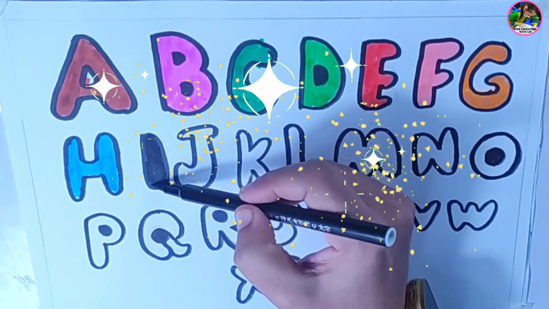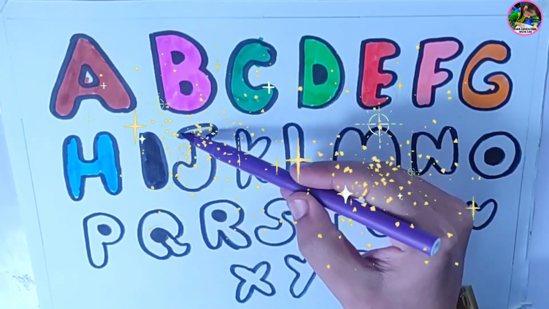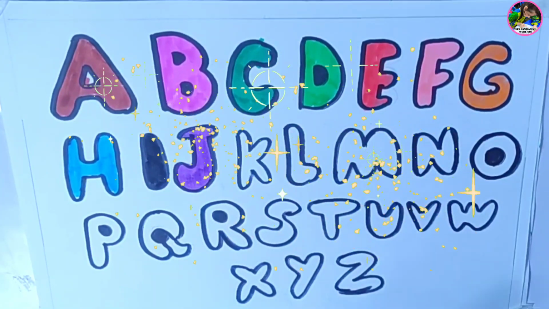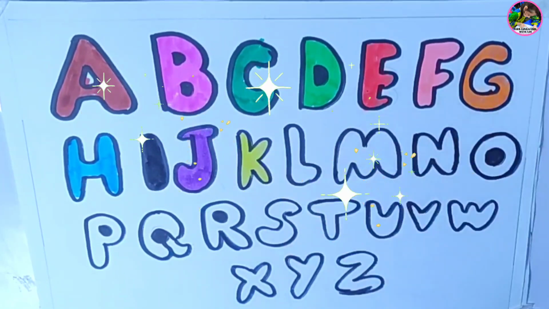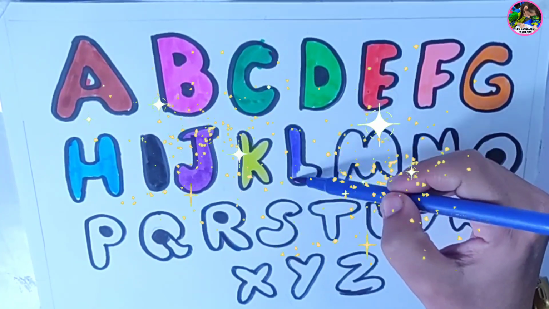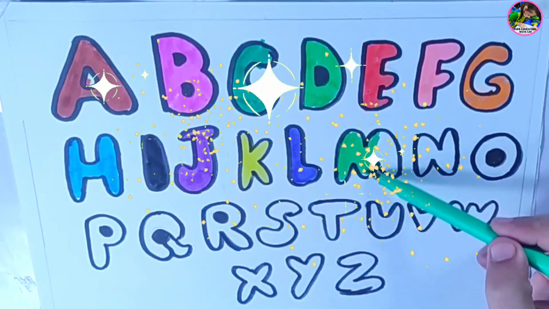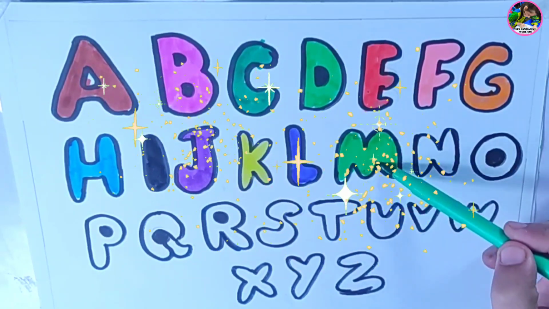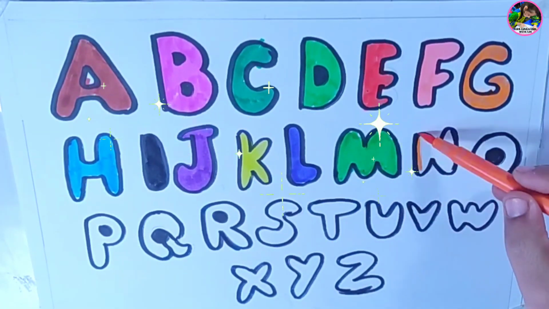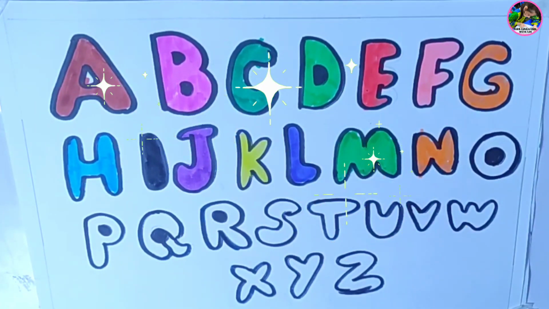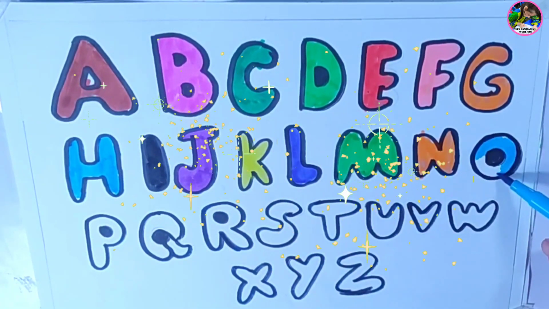Black color. I. I is for ice cream. Violet color. Letter J. J is for juice. Yellow color. Letter K. K is for kite. Dark blue color. Letter L. Light green color. Letter M. Monkey. Orange color. Letter N. Nature. Sky blue color. Letter O.